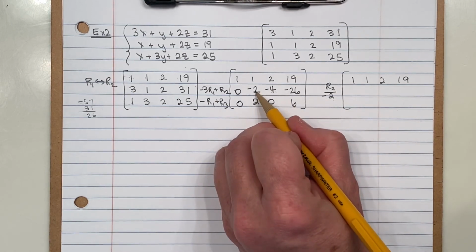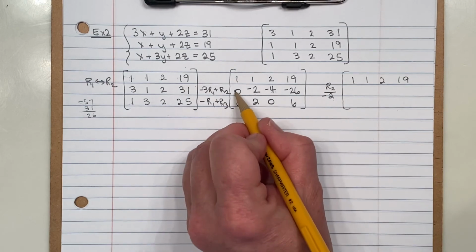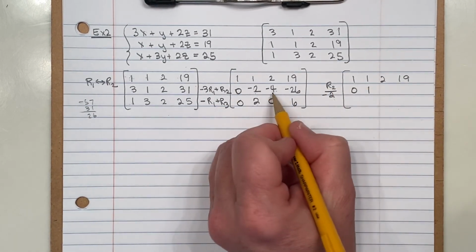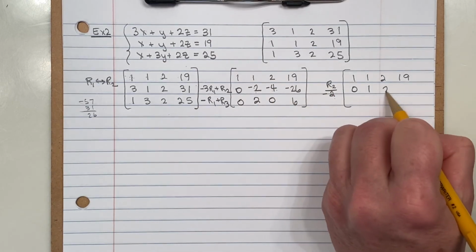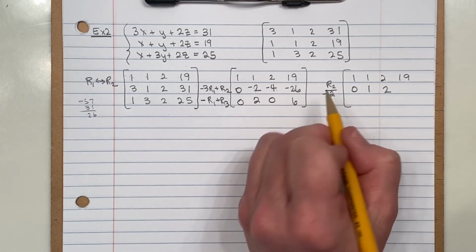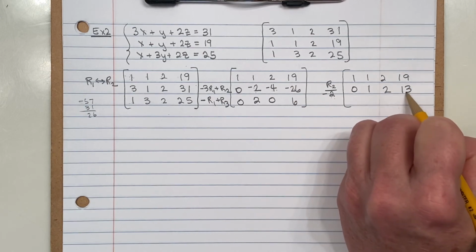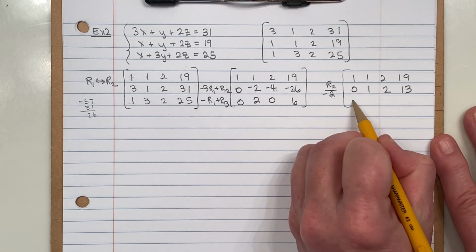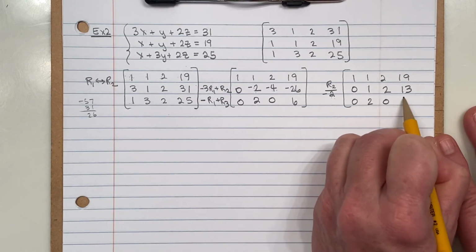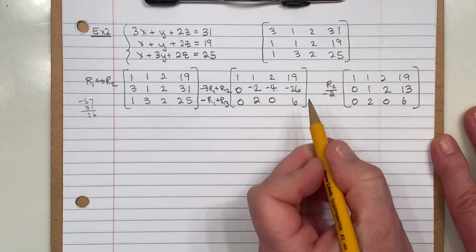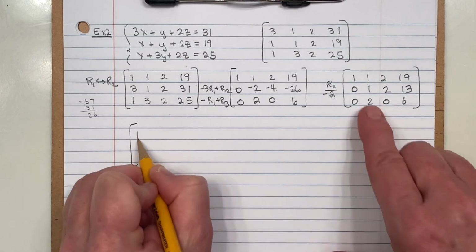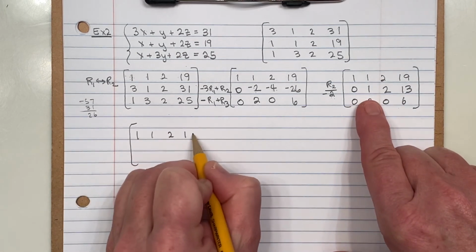So 0 divided by negative 2 is 0. Negative 2 divided by negative 2 is 1. Negative 4 divided by negative 2 is 2. And negative 26 divided by negative 2 is 13. All right, so row 2 is good. I'm going to go ahead and bring over row 3 the way it is, because otherwise it's going to get complicated. Okay. Row 1 and 2 are good.